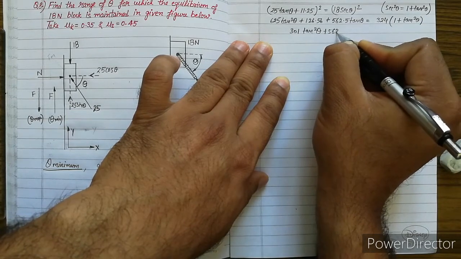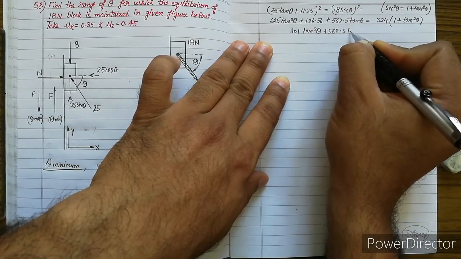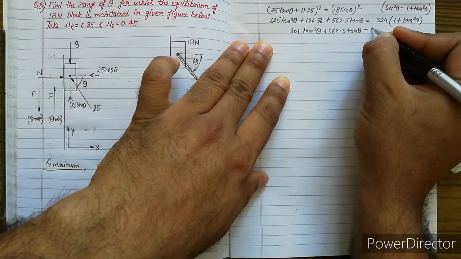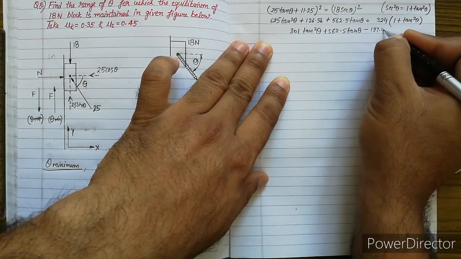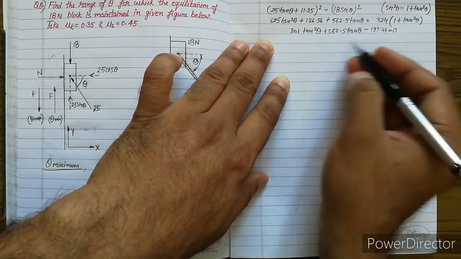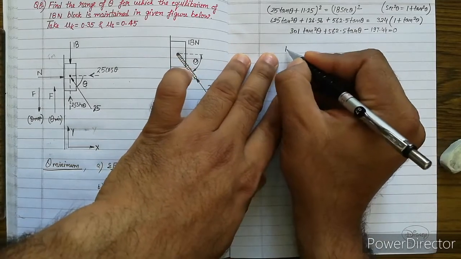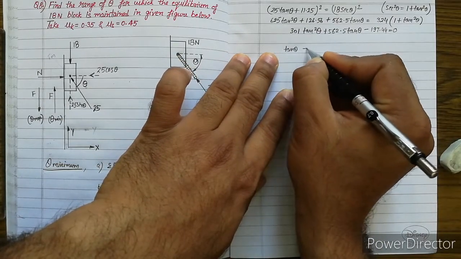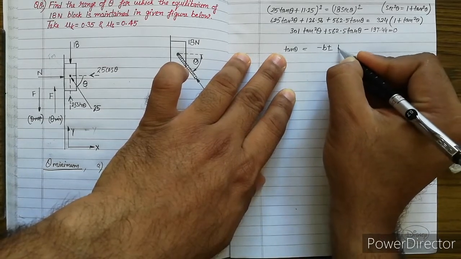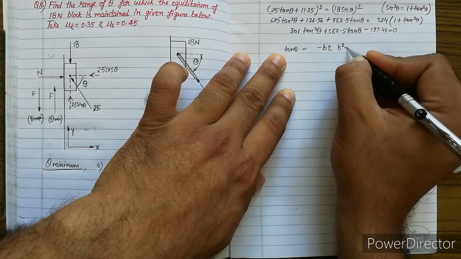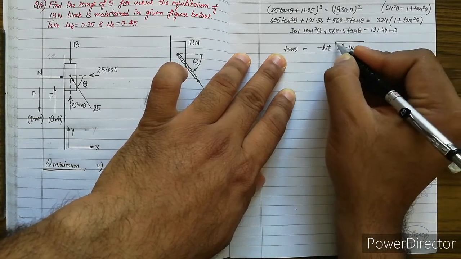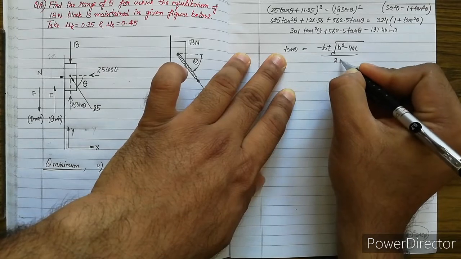plus 562.5 tan theta minus 197.44 equal to 0. So we have a quadratic equation in terms of tan theta. So the solution for this will be tan theta is equal to minus b plus minus under root b square minus 4ac divided by 2a.